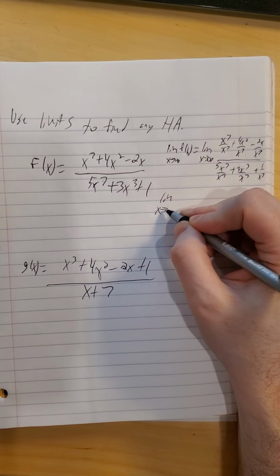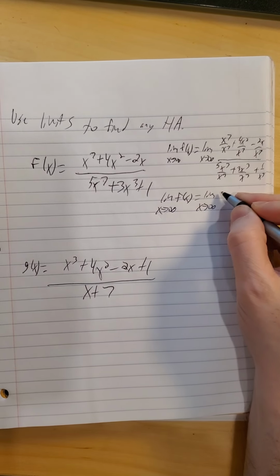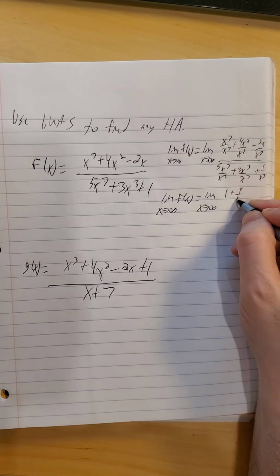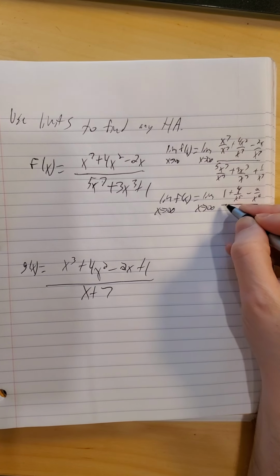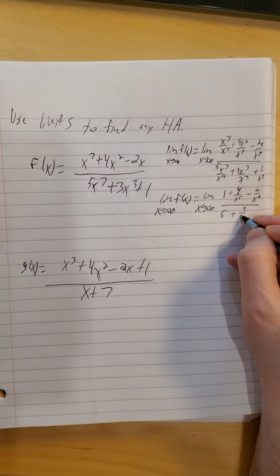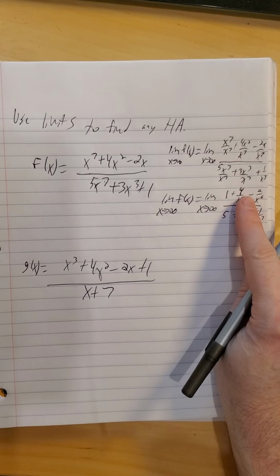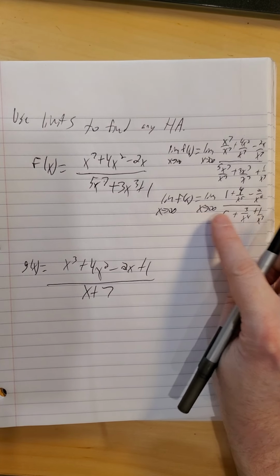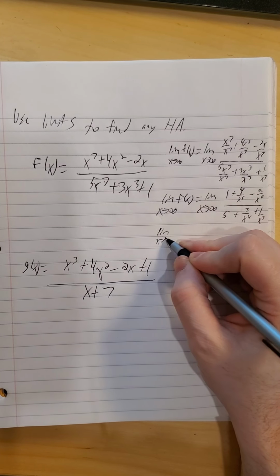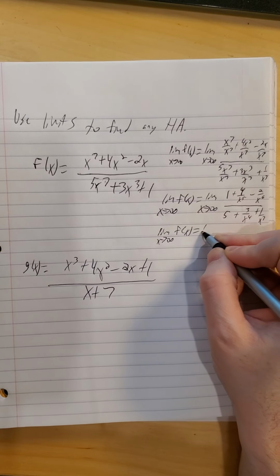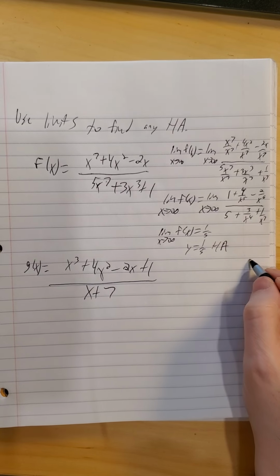So limit as x goes to infinity of function f of x. It's the limit as x goes to infinity of 1 plus 4 over x to the 5th, minus 2 over x to the 6th. Downstairs, 5 plus 3 over x to the 4th, plus 1 over x to the 7th. Any of these that have constant over variable and the variable growing without bound will drop to 0. So we have a 1/5. So limit as x approaches infinity of f of x equals 1/5. So y equals 1/5 is our horizontal asymptote.